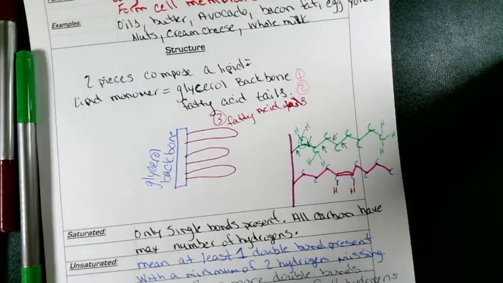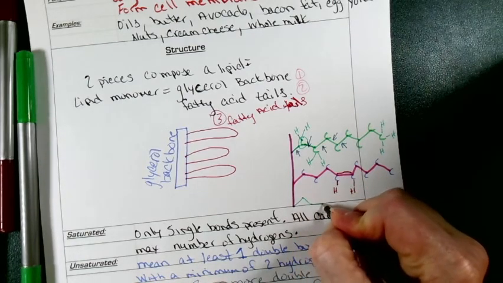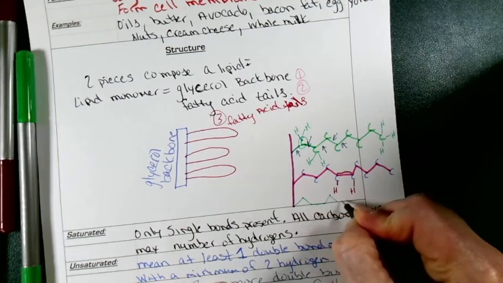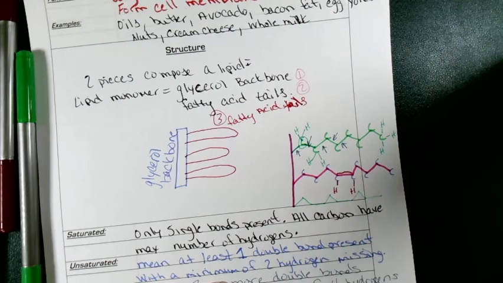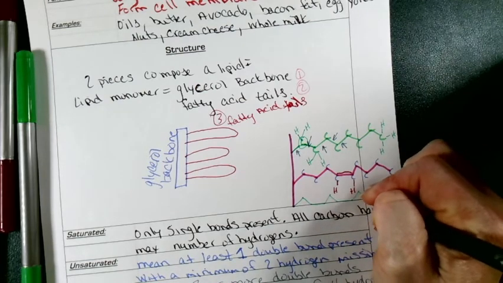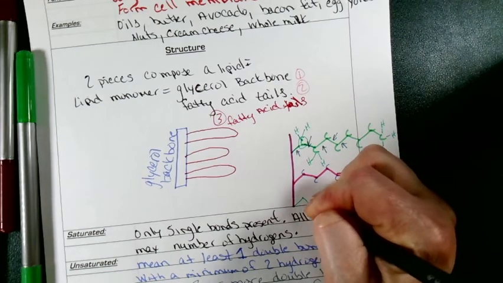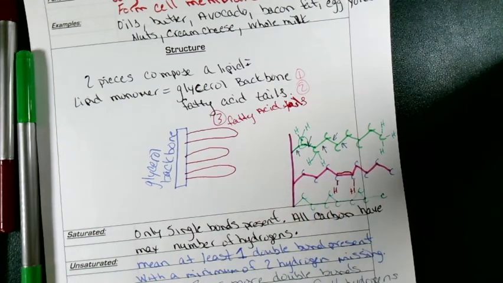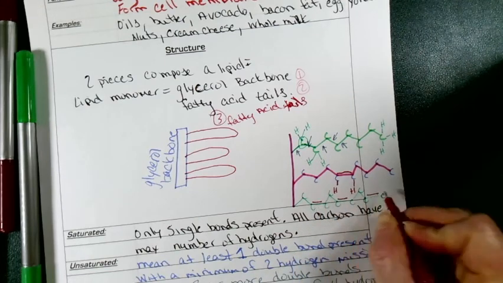And this would look very similar to this right here. So I have a carbon here, here. There would be a double bond. I'm trying to find my red. Double bond here, here, here.